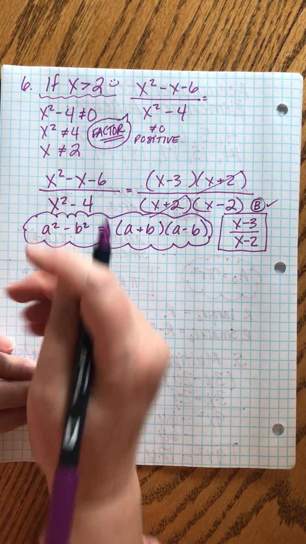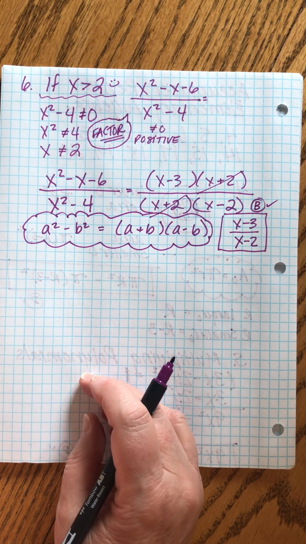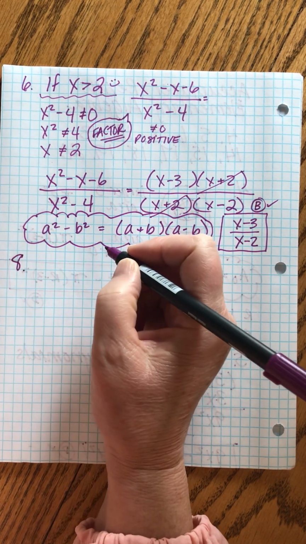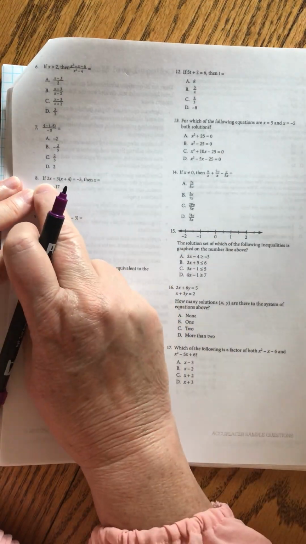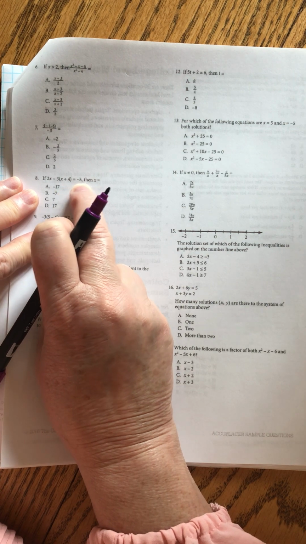Okay? What's next on our list? 7. No. 6. No, this is 6. We skip 7 and we go to 8. Problem 8 looks like this. If 2x minus 3 times the quantity x plus 4 equals minus 5, then x equals.